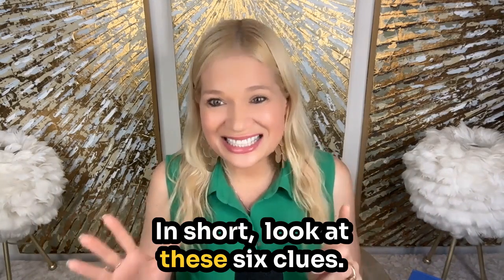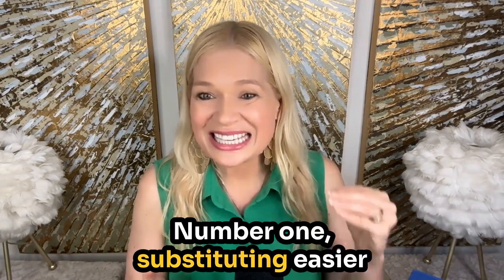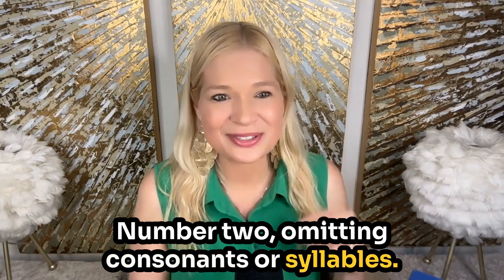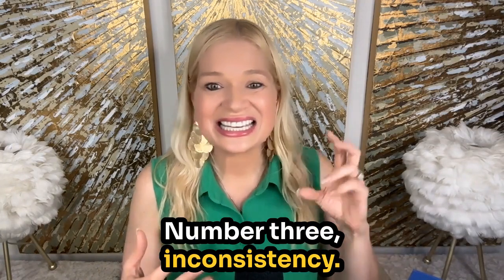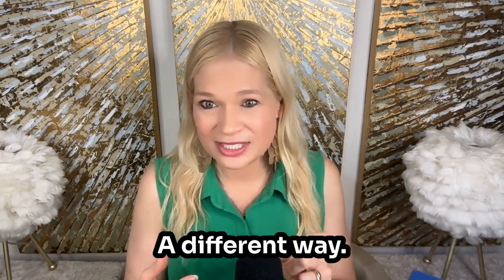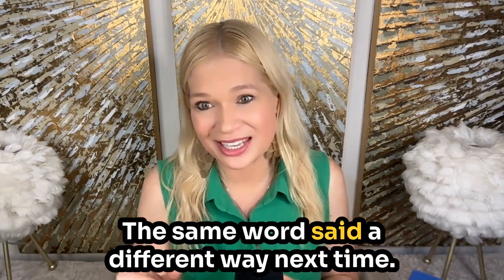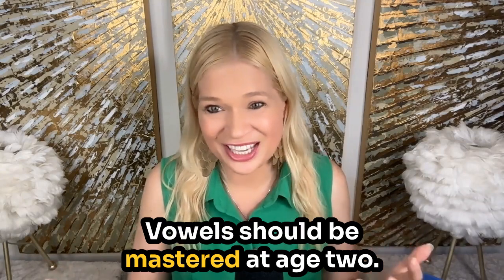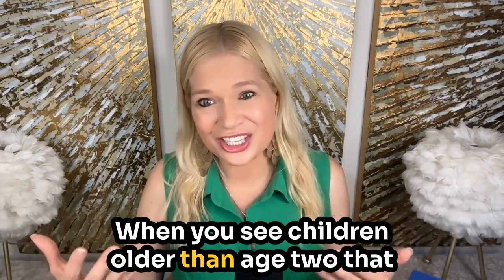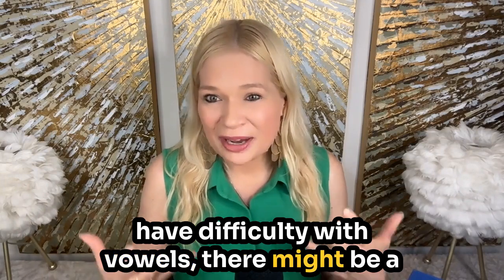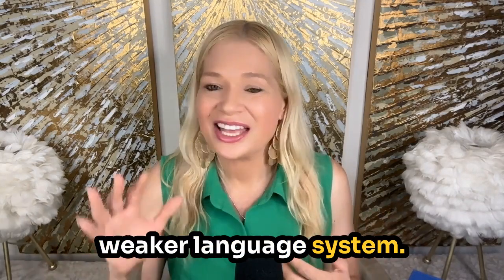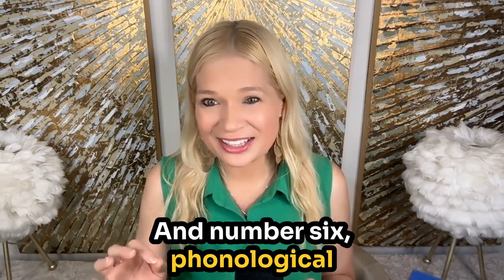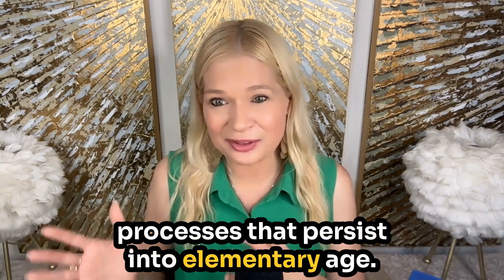In short, look at these 6 clues. Number 1, substituting easier sounds with harder ones. Number 2, omitting consonants or syllables. Number 3, inconsistency, saying the word one way one time, and a different way the next time, the same word said a different way. Number 4, vowel errors. Vowels should be mastered at age 2. When you see children older than age 2 that have difficulty with vowels, there might be a weaker language system. Number 5, difficulty repeating strings of syllables, such as pataka. And number 6, phonological processes that persist into elementary age.